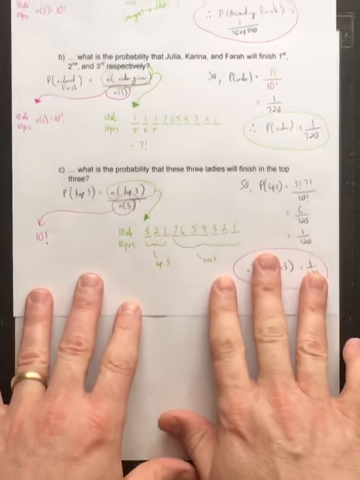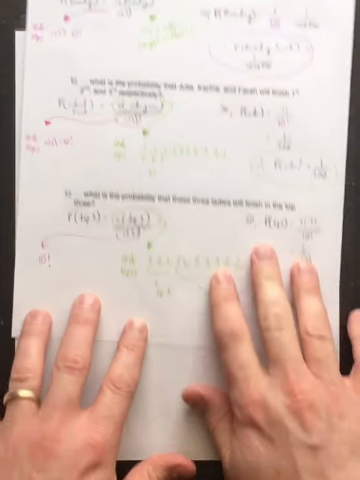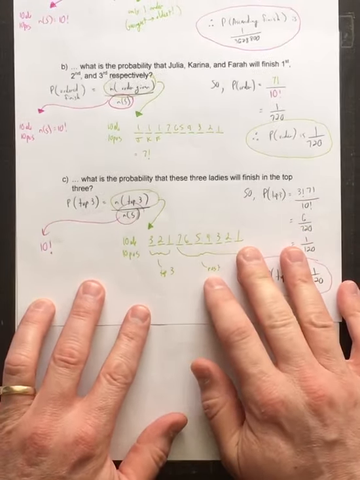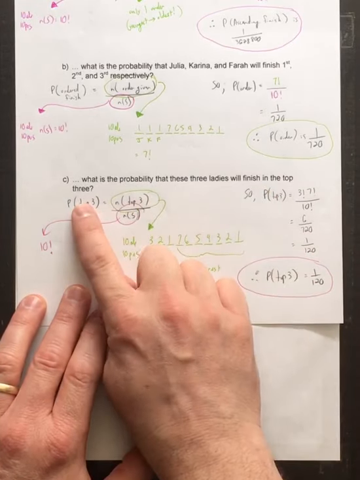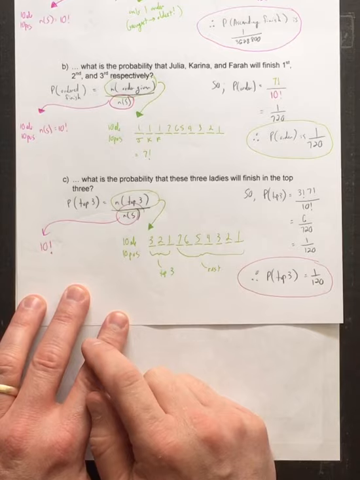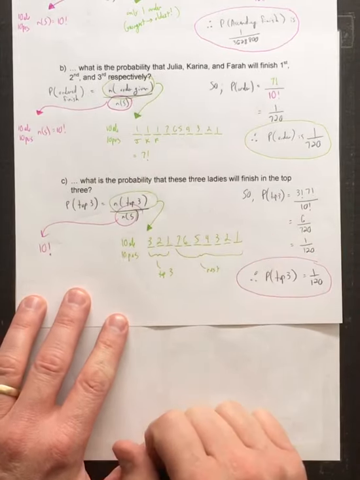Again, I make the same boo-boo in this question too. Maybe I should have just changed this to 10. That would have made my life a little easier. But either way, I guess I should go along and correct this afterwards. But what is the probability that these 3 ladies will finish in the top 3? It's a little bit more interesting. Okay, rather than finishing first, second, third in those particular orders, it's in the top 3. So I orient that a little bit differently.